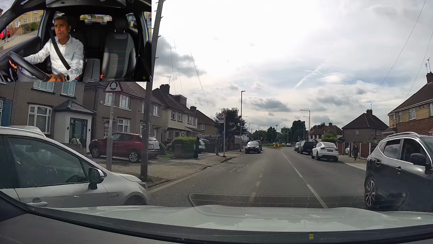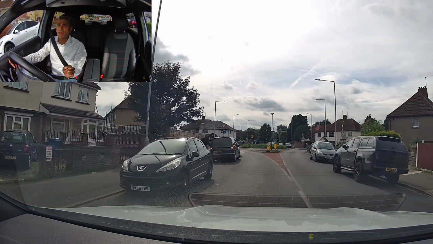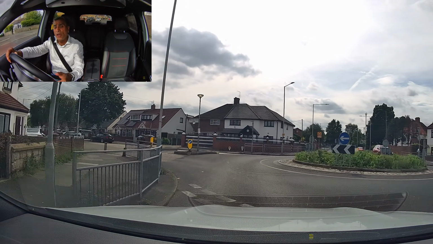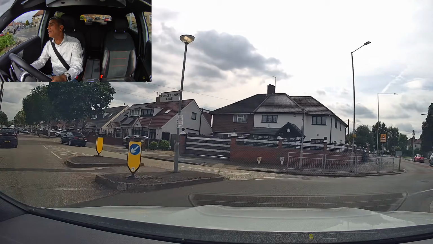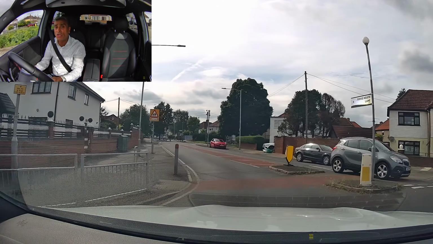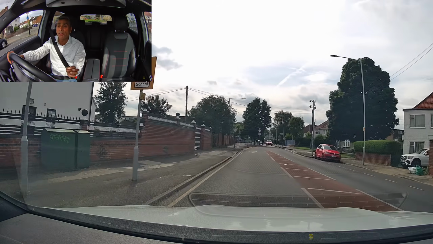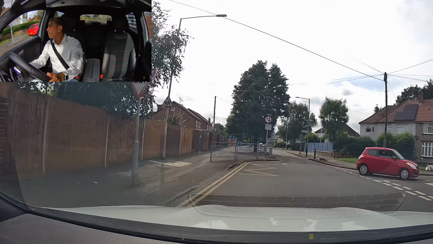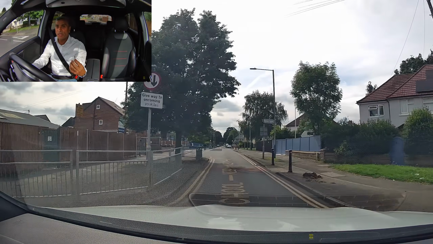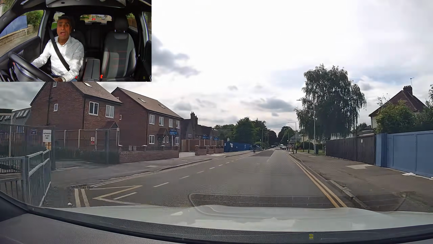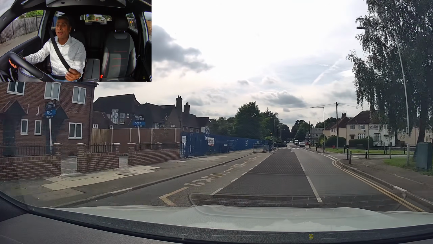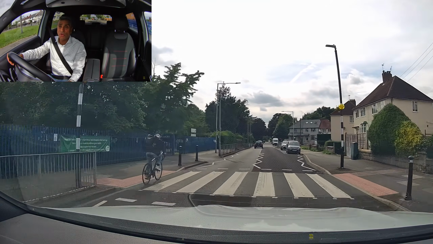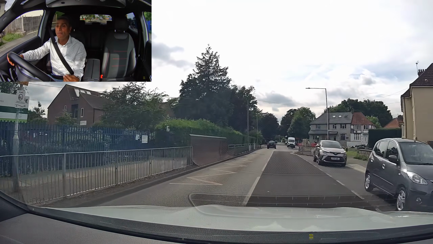One thing you want to remember is, even though I've said, generally speaking, we indicate 6 car lengths before the junction, we need to be bearing in mind that there may be another junction prior to the one we want, in which case we cannot indicate until we've passed that particular road, because otherwise drivers, cyclists, pedestrians will think that we're turning into that first road, and it will cause them inconvenience.